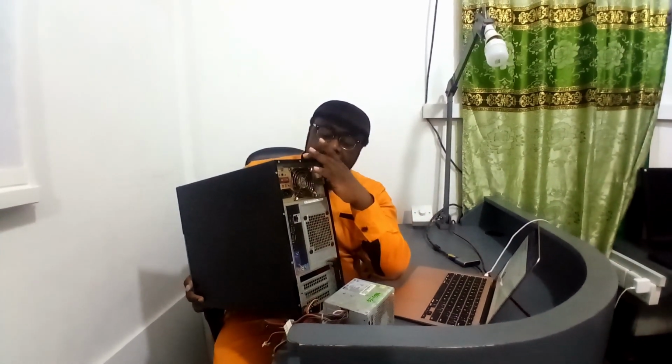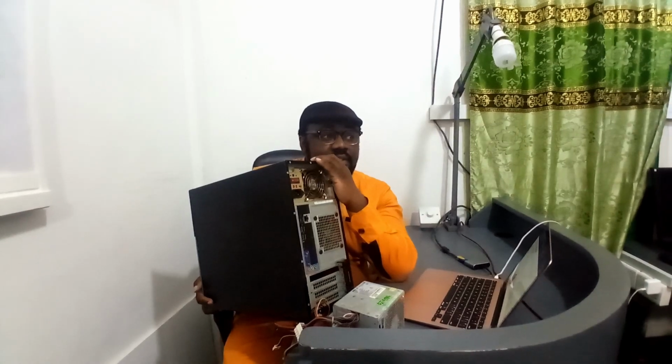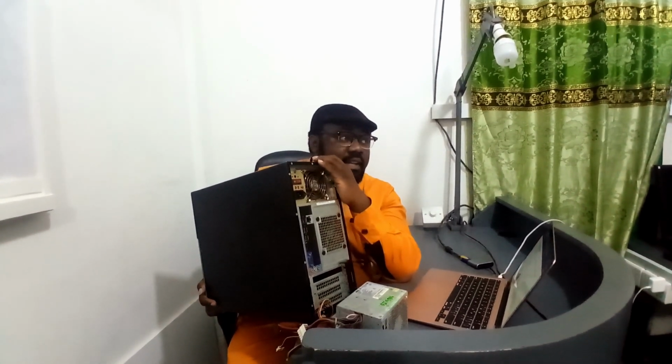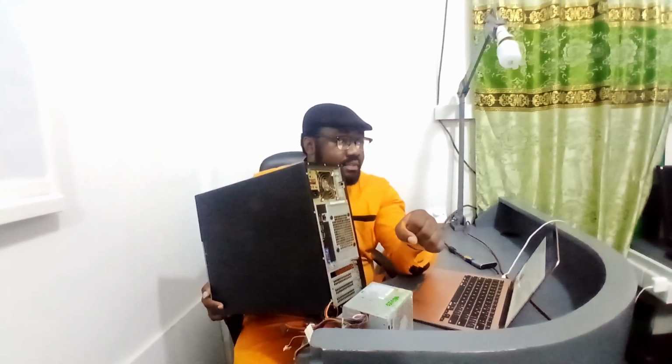Now, whenever a technician is working on a computer, you need to make sure that there is no power flowing into the system. And so what you need to do is to unplug the cable before you go in, right?